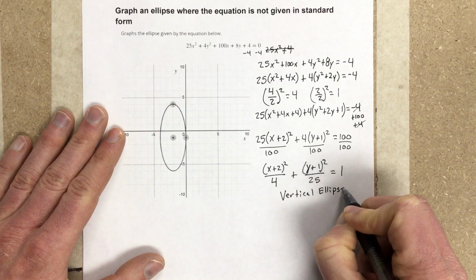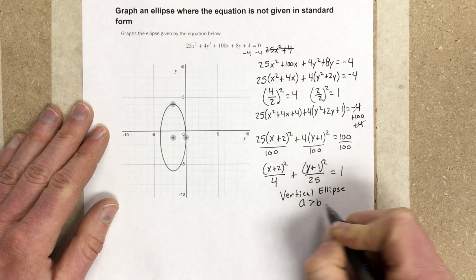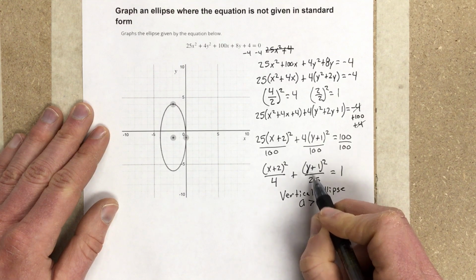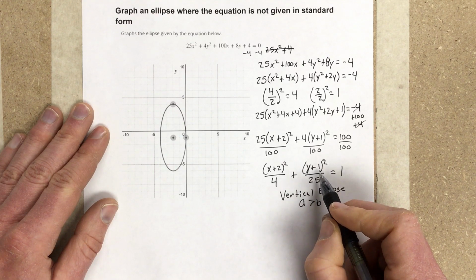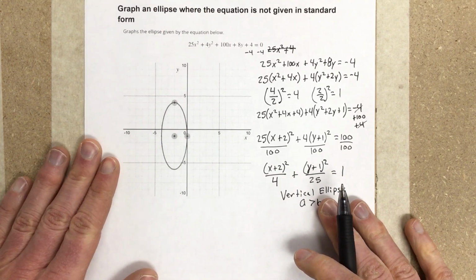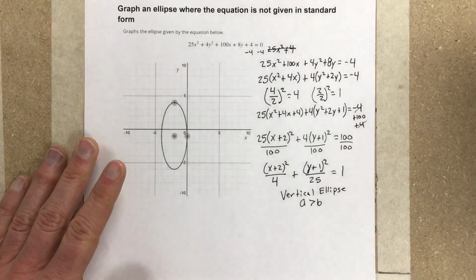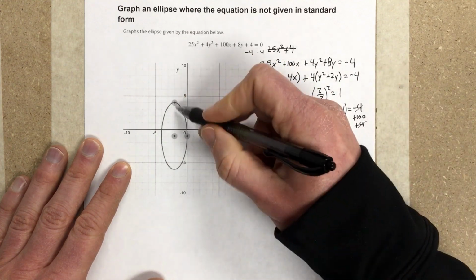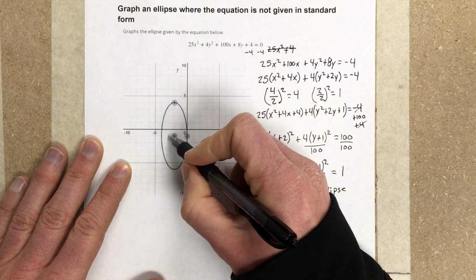And we can tell it's a vertical ellipse because a has to be greater than b. And a squared in this case is going to be 25, and 25 is underneath this y plus 1 piece, which means that the major axis runs vertically, and the minor axis runs horizontally.